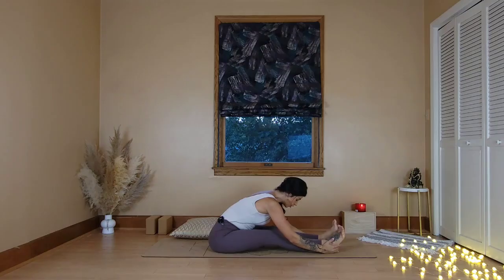We did a big work of back bending today, so now avoid rounding the spine. We don't want that. Keep the front of your body, the front of your chest open. Spine is long. And then finally smooth out the breath. Calm belly breaths.